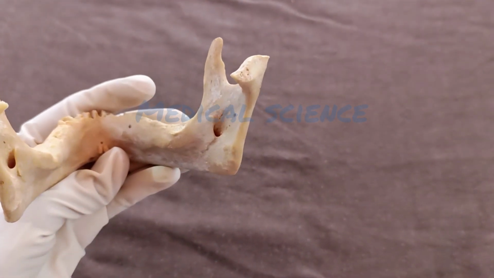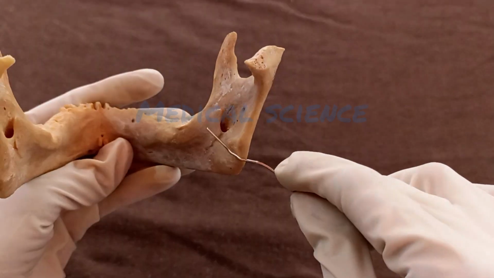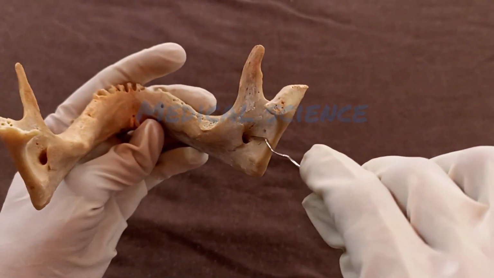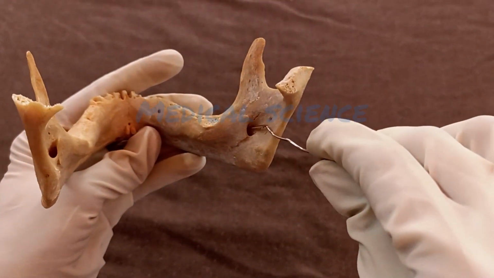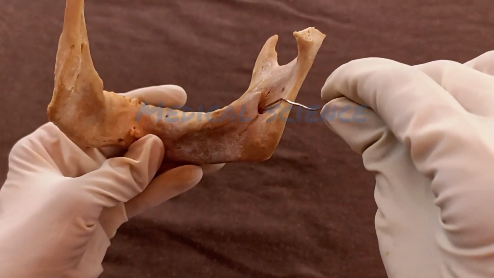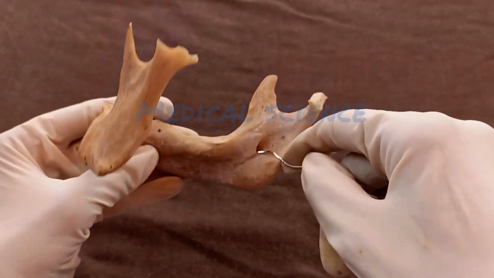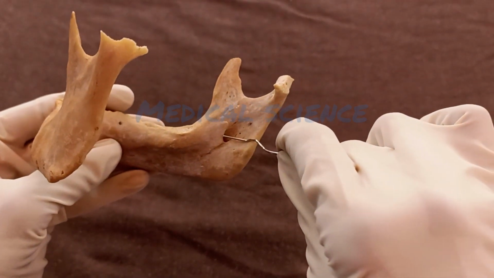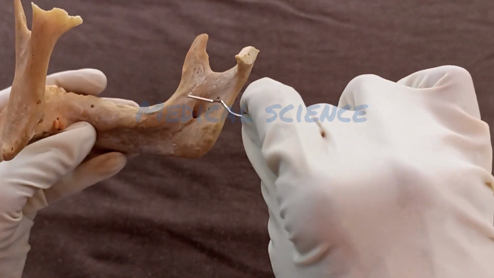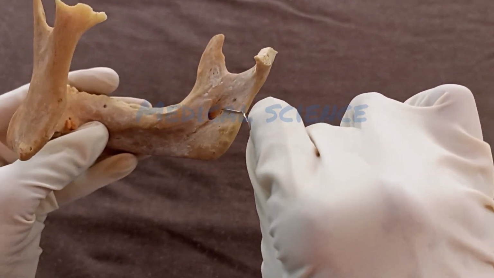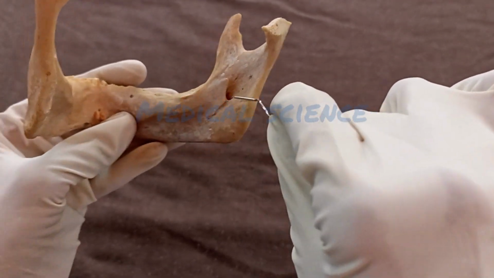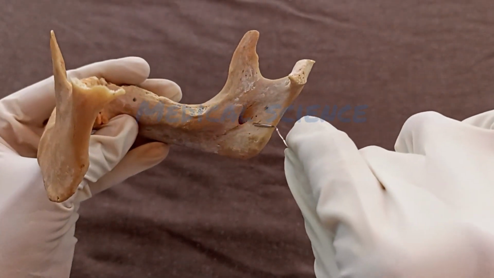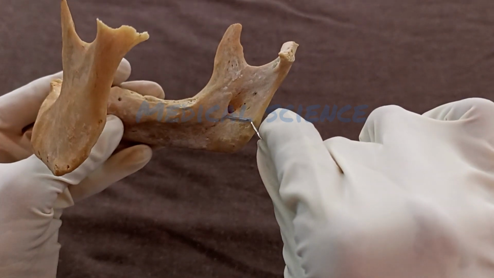Now come to the inner surface or the medial surface of the ramus of the mandible. So you could see one foramen is present here. This foramen is known as the mandibular foramen, and this foramen leads into a canal within the bone, known as the mandibular canal, and it transmits the inferior alveolar vessels and the nerve. So this is the mandibular foramen, and this foramen leads to a canal known as the mandibular canal, and it transmits the inferior alveolar vessels and the nerve.